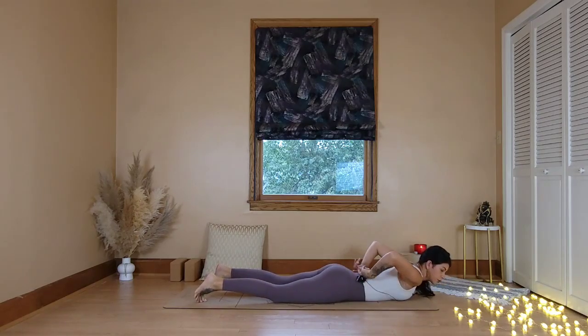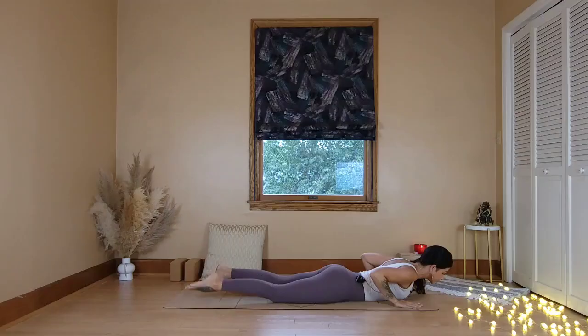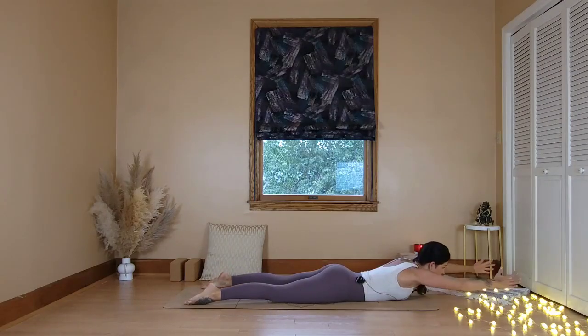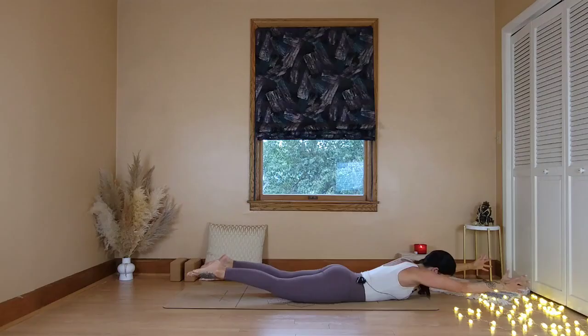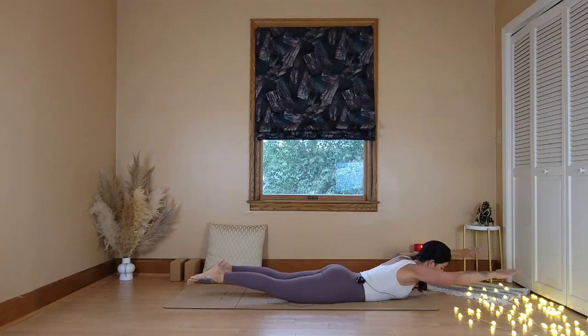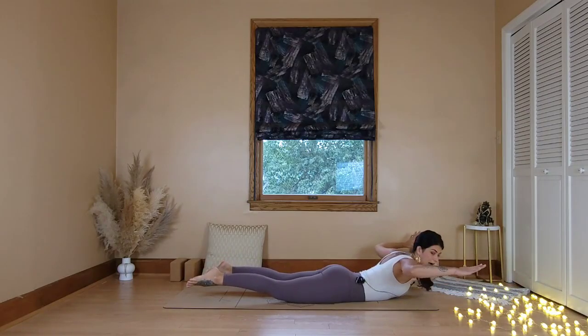Super important to get some lower back strength before we go into bigger back bends. Untuck the toes. Reach your arms forwards, chin into the throat. And when you inhale again, come into a Shalabhasana as you lift your legs and your arms off the floor. As you breathe out, bend your elbows towards like a cactus arms and look down.